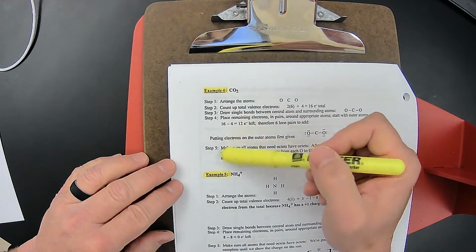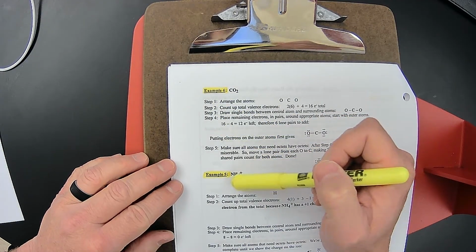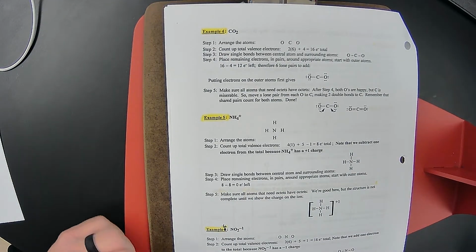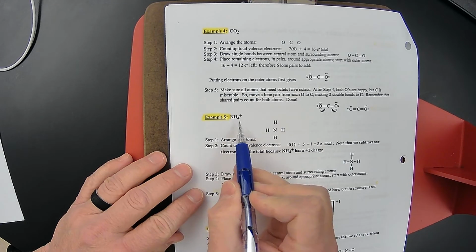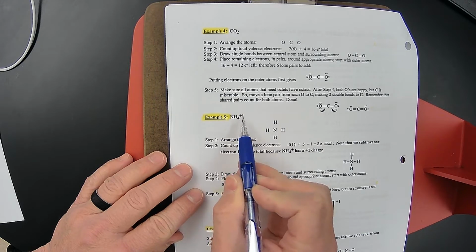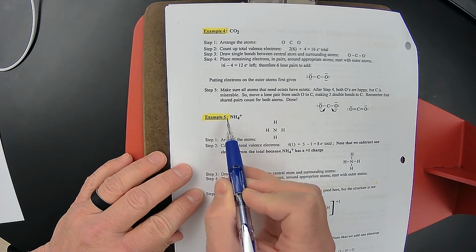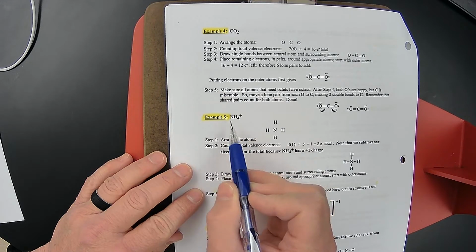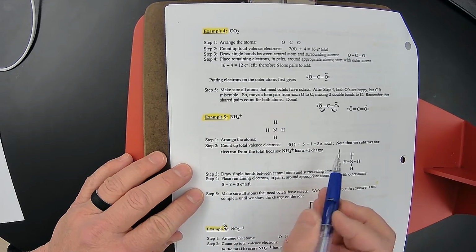On this page, once again, each one of the examples has 5 steps, but there's 2 important pieces that I need to point out. The first is that this is a polyatomic ion, NH4 with a positive. Because of that positive, that means this molecule does not have as many electrons as it might typically have. So take a look.